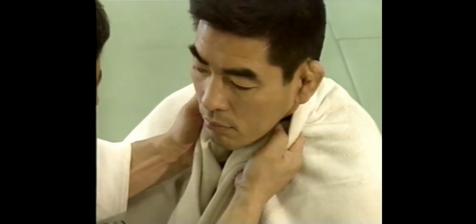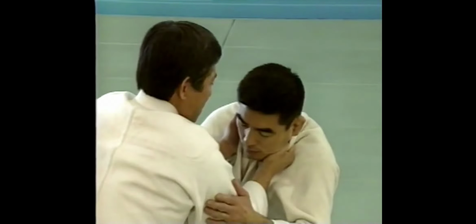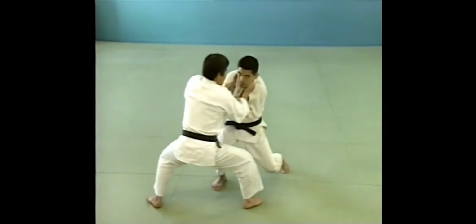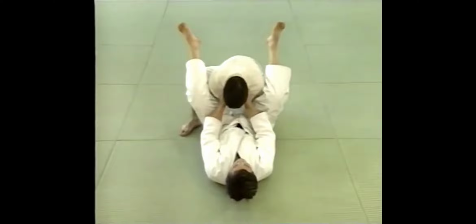For ryote jime, grasp your opponent's collar with both hands with the thumbs inside and apply pressure to his neck with your fists. This is a ryote jime applied from a standing position. In order to apply the choke, pull down and twist your fists inwards.